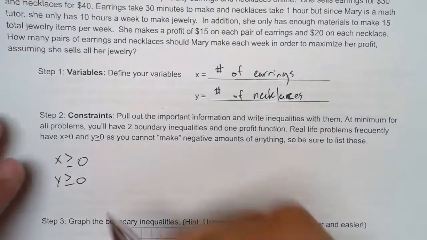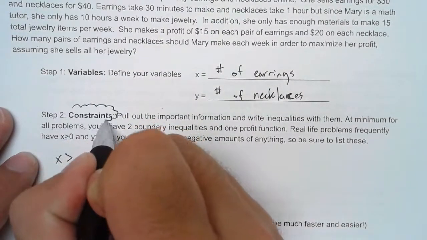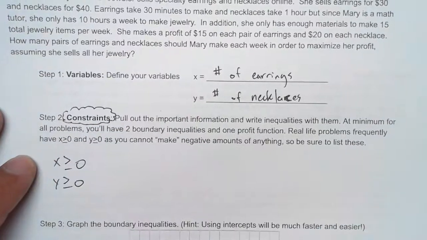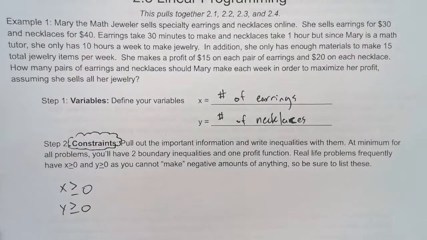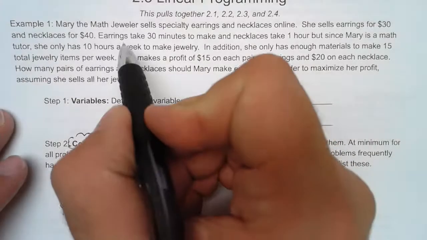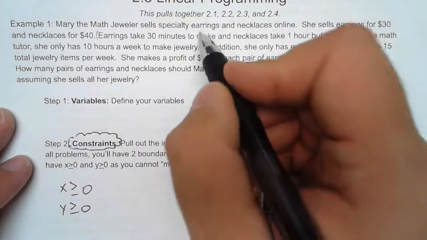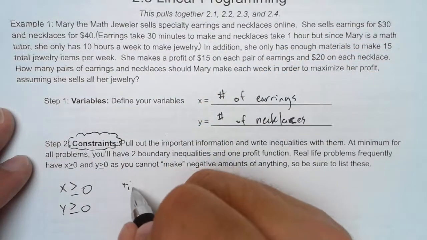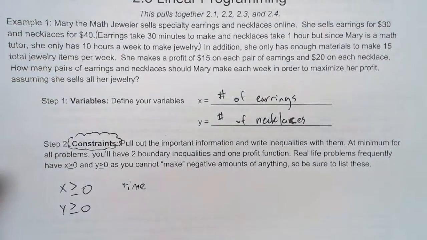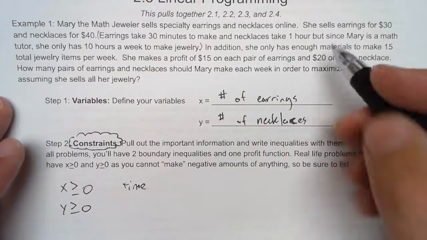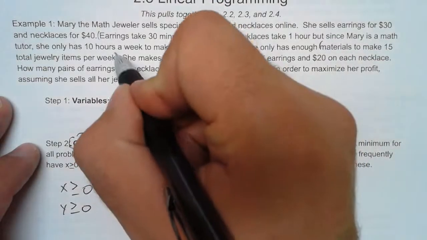So x and y have to be greater than or equal to 0. I'll look back up here and figure out what the other constraints are. Constraints is just a fancy word for limiting factors. So what are the things we have limiting? Well, it looks like time is a limiting factor, right? Earrings take so much time to make, and necklaces take so much time to make, so time's a factor. Then I look back up at the problem again. I think I should have at least one more limiting factor. At minimum we're going to have two, but more likely we'll have more. So it looks like materials is also a limiting factor.